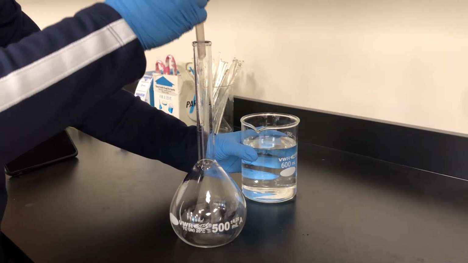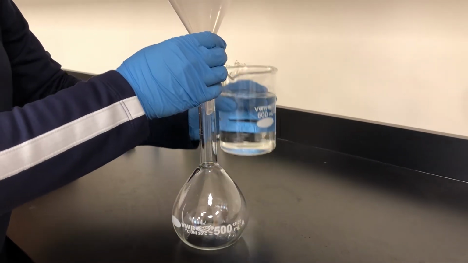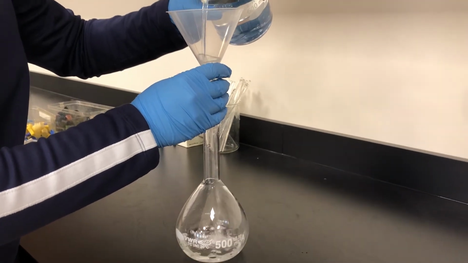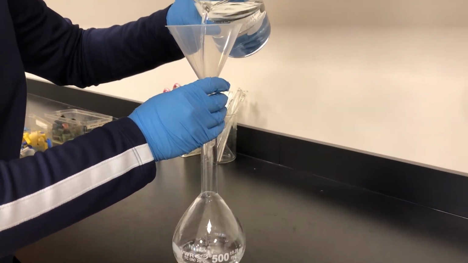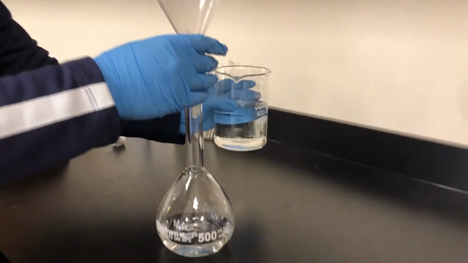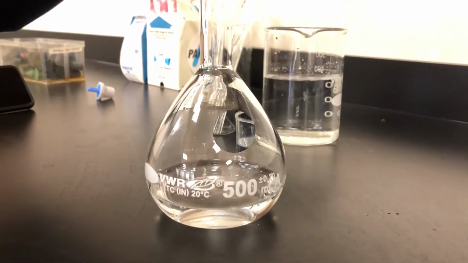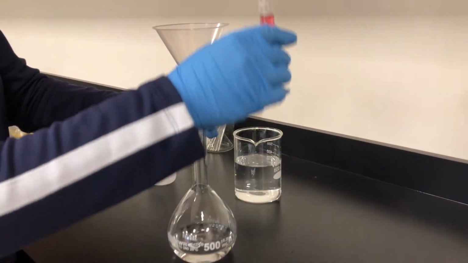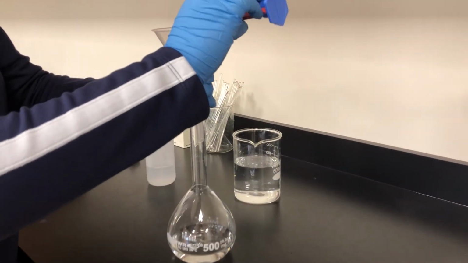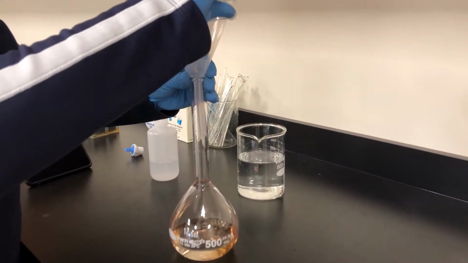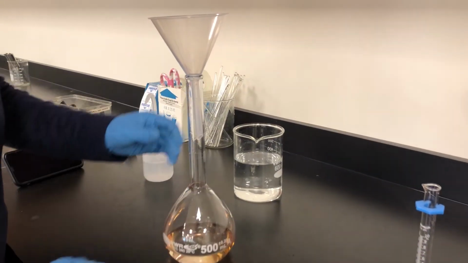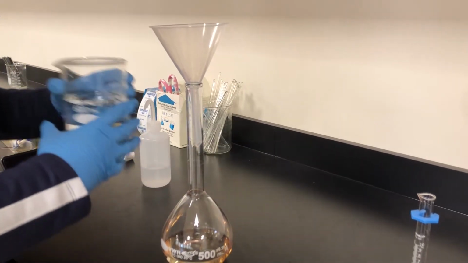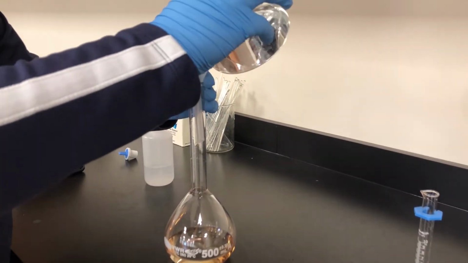You need to first half-fill the volumetric flask with distilled water. Then you have to add the concentrated solution. And then use the dropping bottle at the last moment to fill to the calibration mark on the volumetric flask.